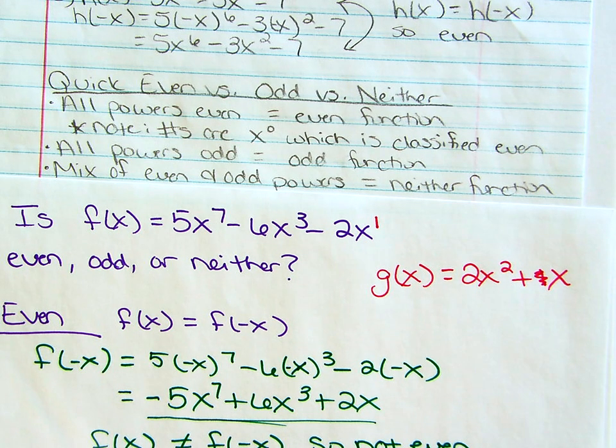But you don't always appreciate the quick methods until after you've had to suffer through the longer methods. And so that's why we plug in that negative x. And it's nice to see how it works in terms of symmetry. But when it comes down to it, we can get the same information from just looking at the powers.